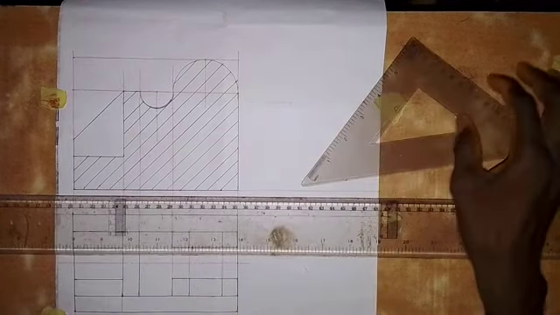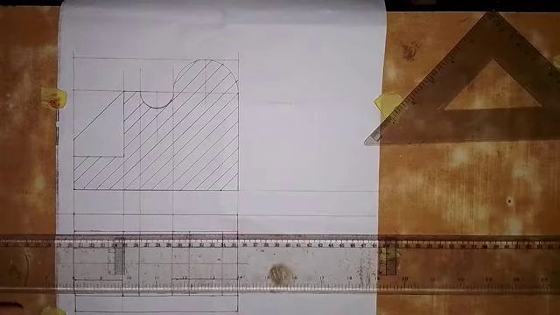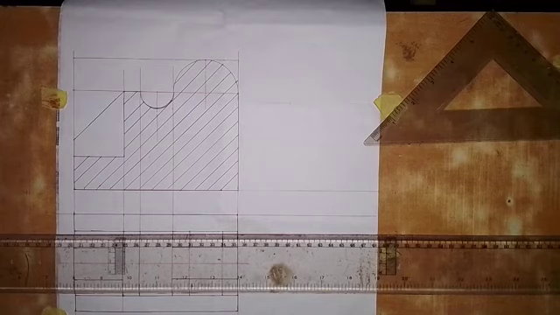Alright, so this is the sectional front elevation as we were asked to draw. It is as simple as I've done it. Say thank you and God bless you. Let's meet on the end elevation. Thank you.